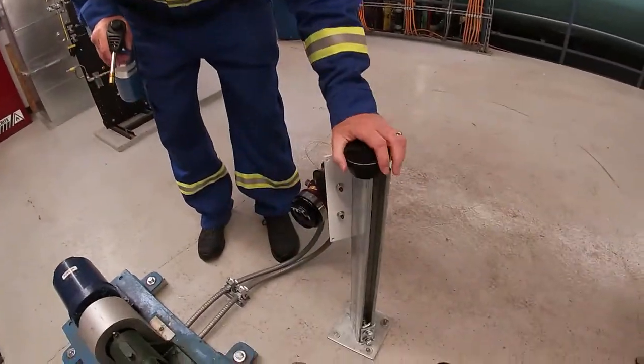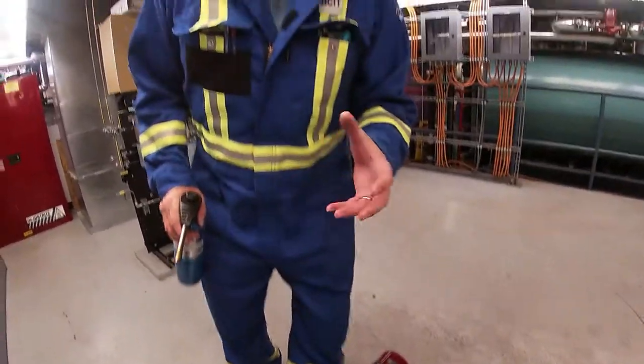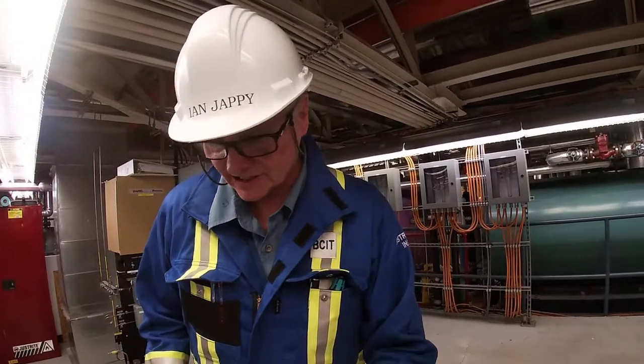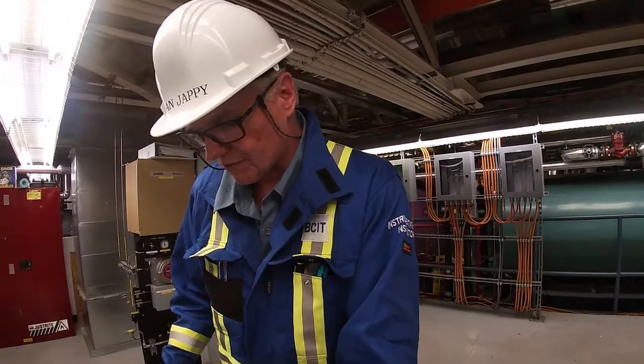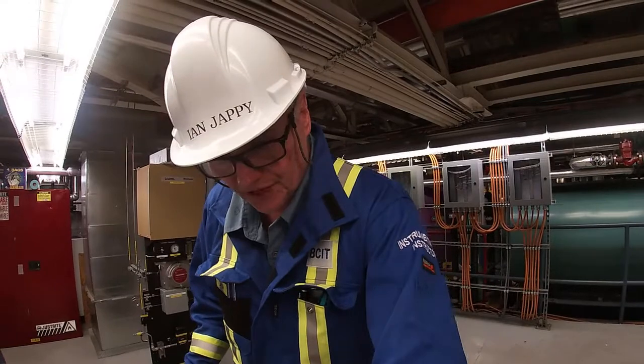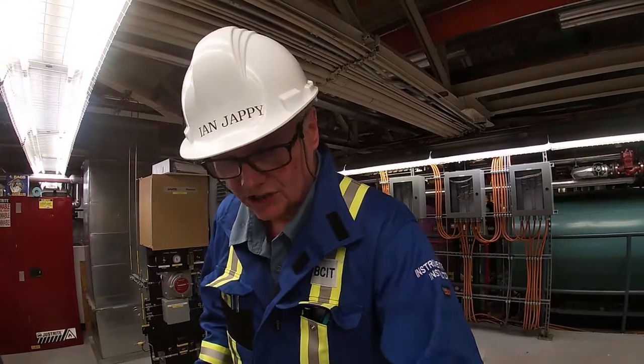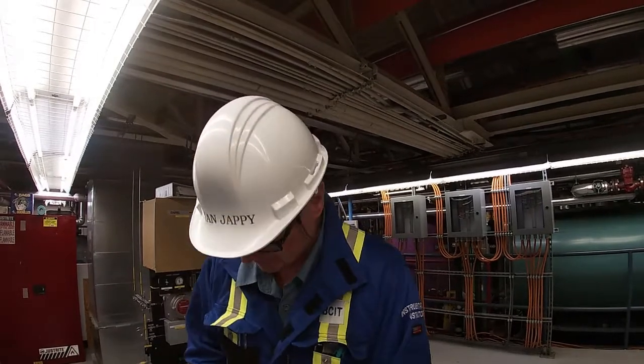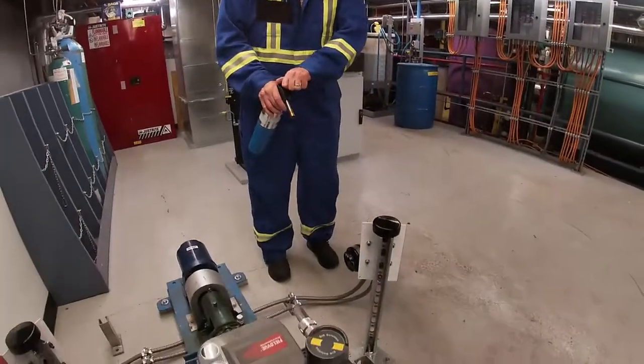Now we should get the 2 out of 2 voting, so this is going to tell us we have a real fire. Now let's say this was a charge pump, maybe for a fractionator tower. That was the feed coming in through our valve here. We want to stop the feed coming in because we've got a fire happening on the seals of the pump. 2 out of 2 voting.